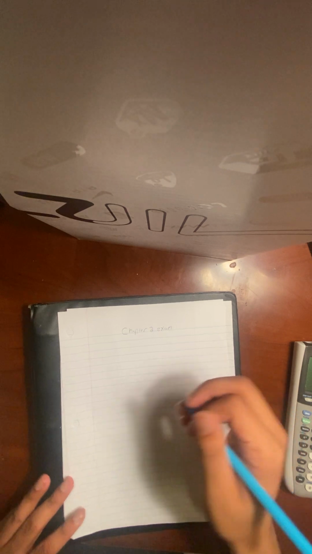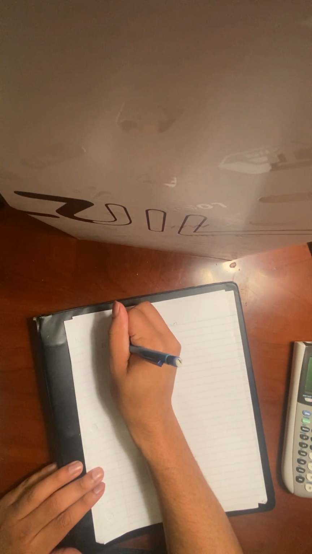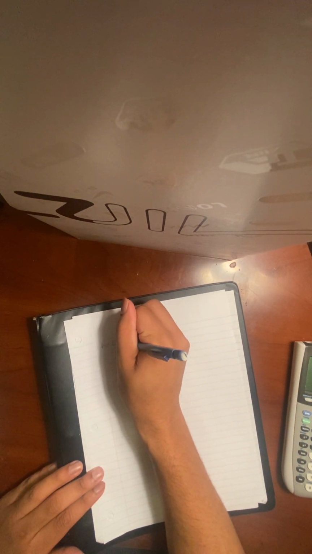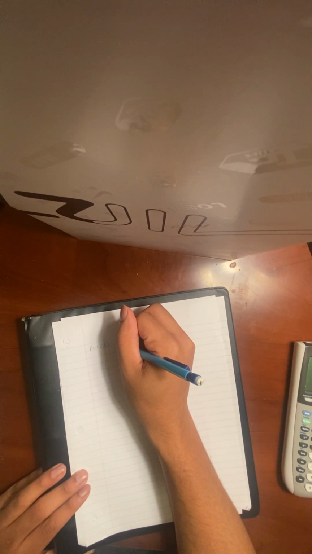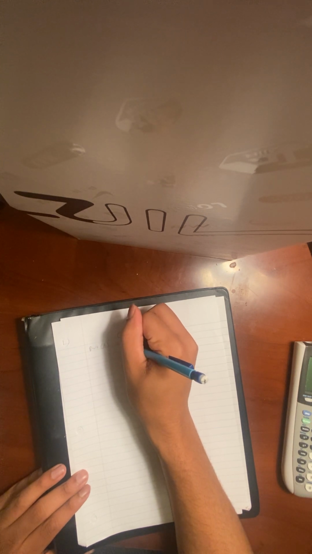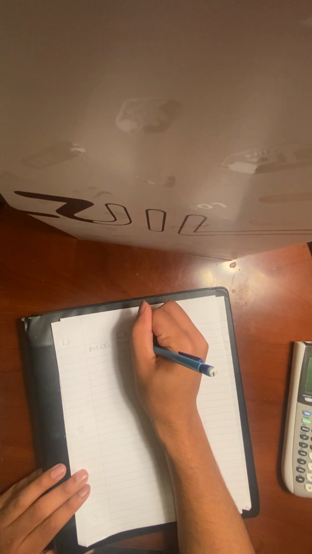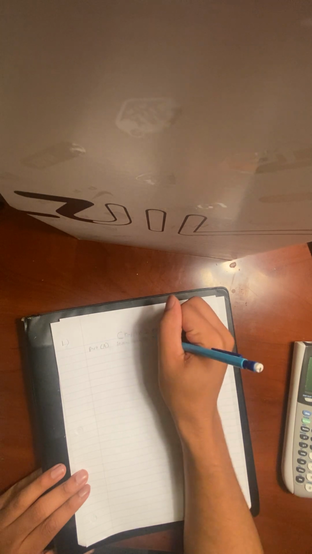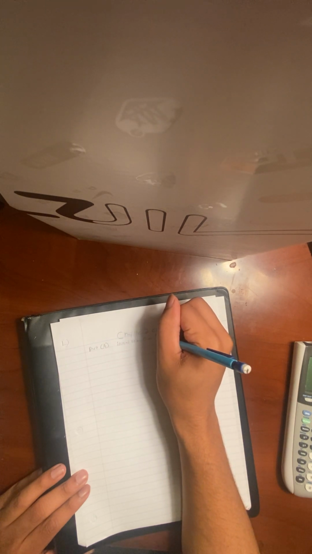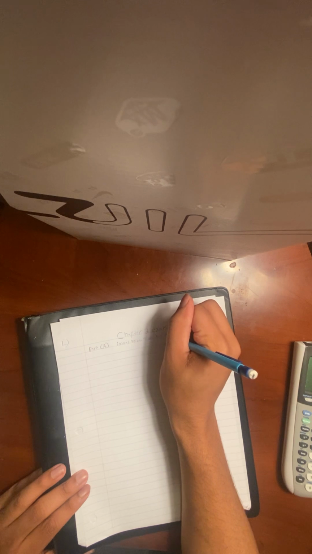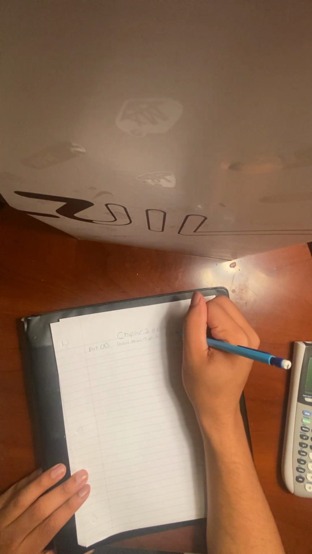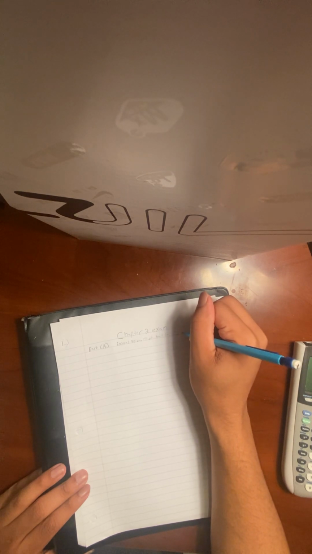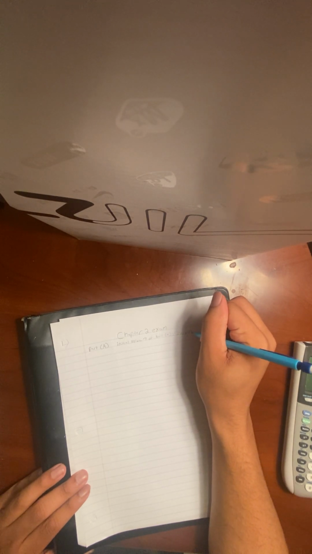So what we're first going to do is put part A here, and we're basically just going to list out some of the items. The initial velocity of the ball was already given to us, which equals 12.0 seconds.